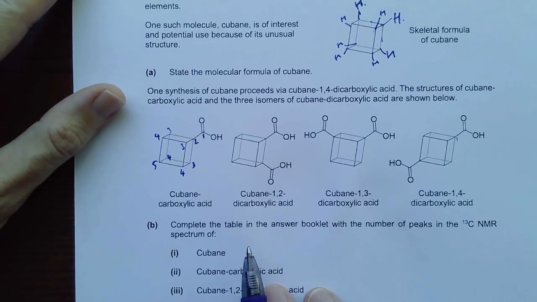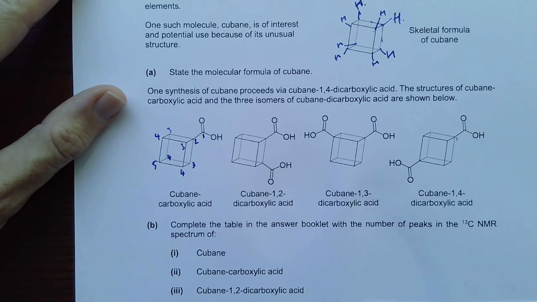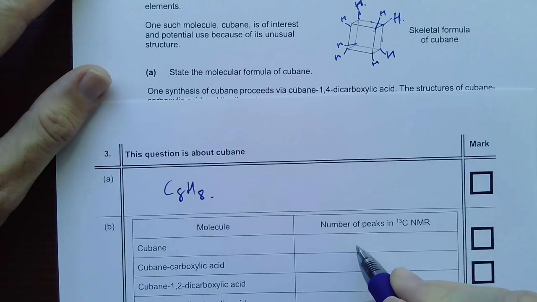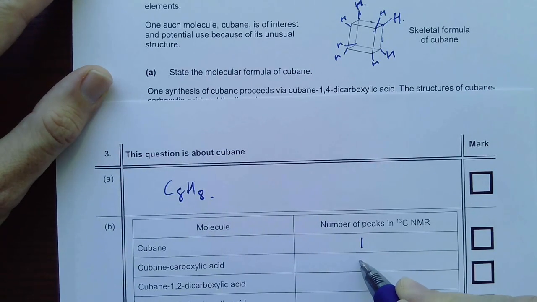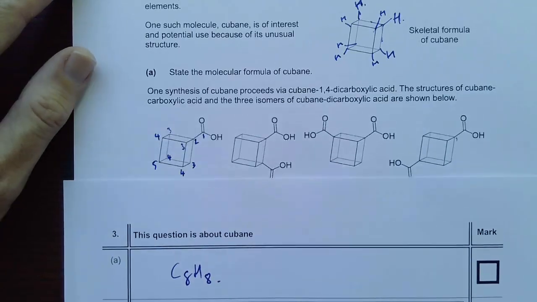Oh, sorry, I was supposed to do cubane. I mentioned earlier that cubane was 1. Let's just keep track of these. So cubane is 1. Cubane carboxylic acid, I've now established, is 5.